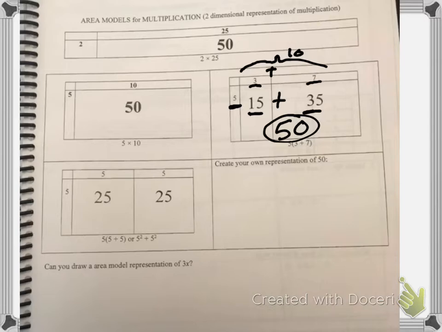So even if there's grouping symbols, like here, so we have 5 times 3 plus 7. That just means we have 5 groups of 3 plus 7, or 5 groups of 10. And that means multiplication.